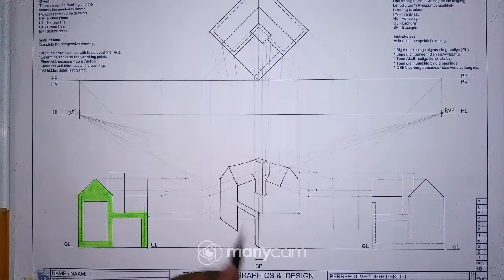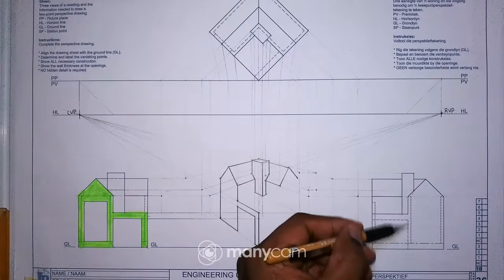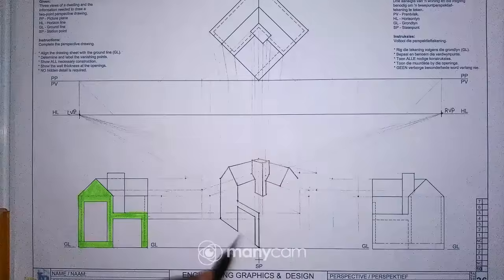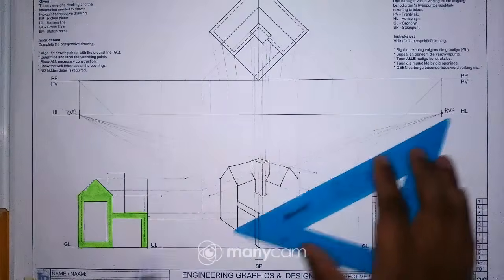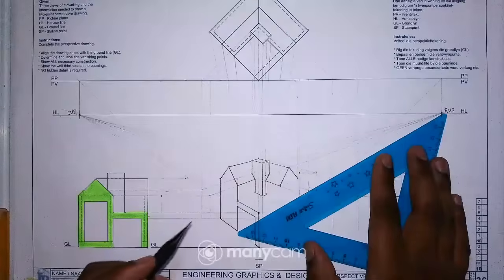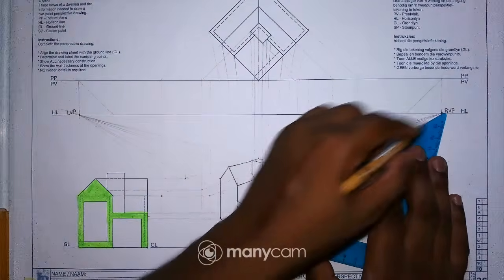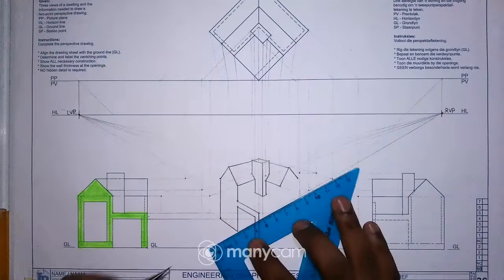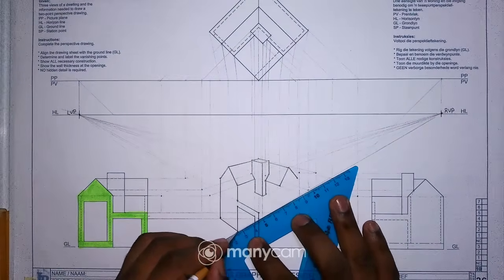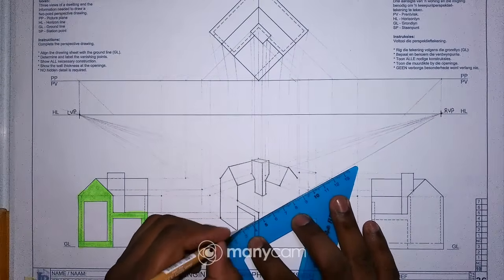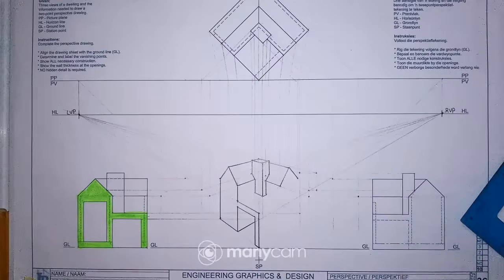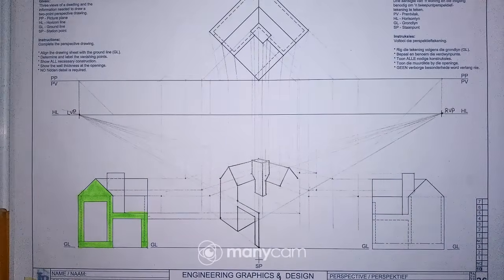That means this opening goes in up to there, right? So I can just take this point to the RVP, just like that, then just draw an outline, like that.